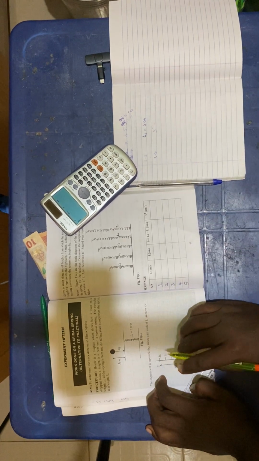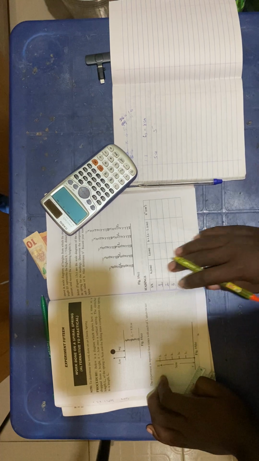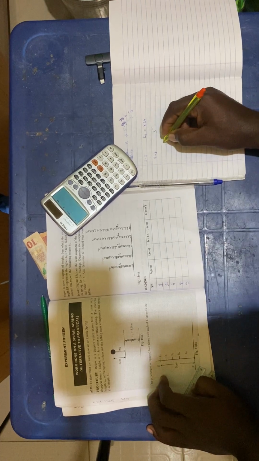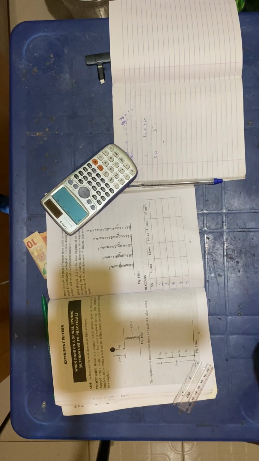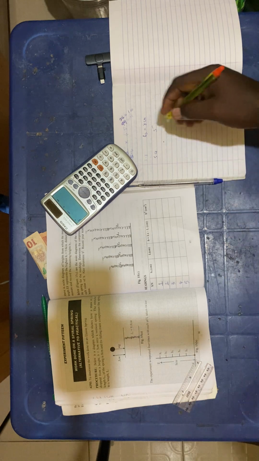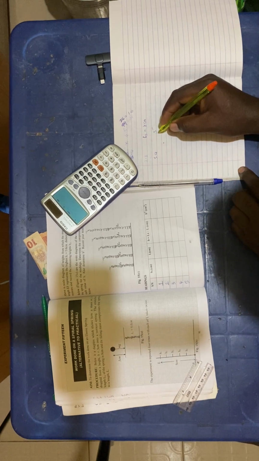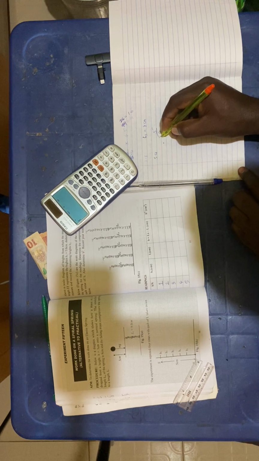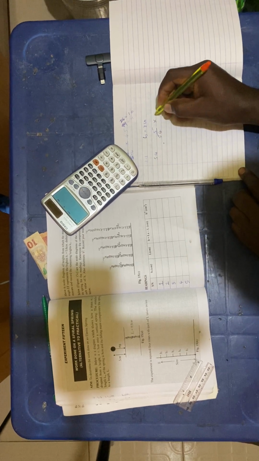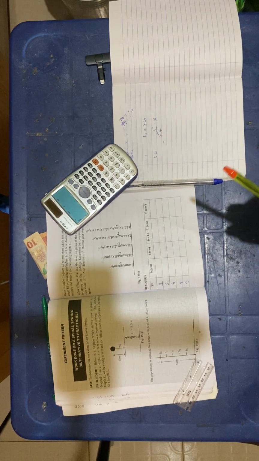So the scale we are going to use is 5 divided by 5.4: the length they gave us divided by the actual length, then times any other thing we measured. So that is the scale we are going to use.